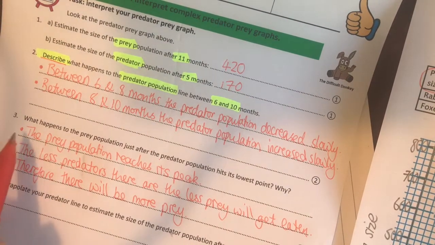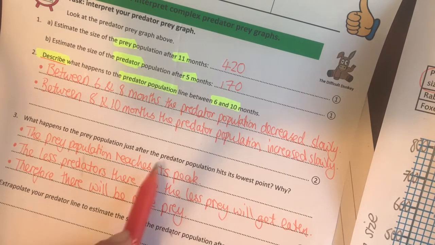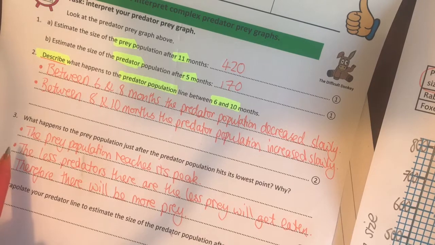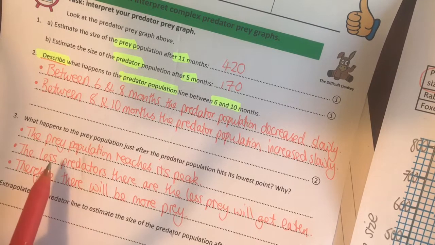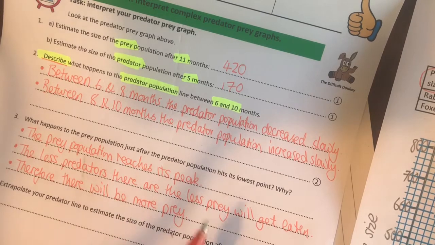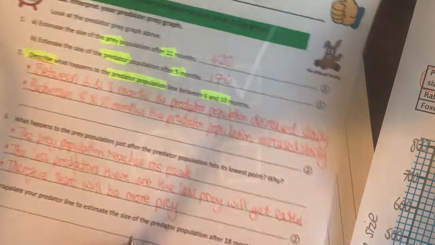So the first mark's really for saying that the prey population is rising, is reaching its peak. The second mark is for saying that if there's less predators, then less prey will get eaten, or you could say more prey will survive. It means the same thing, okay?